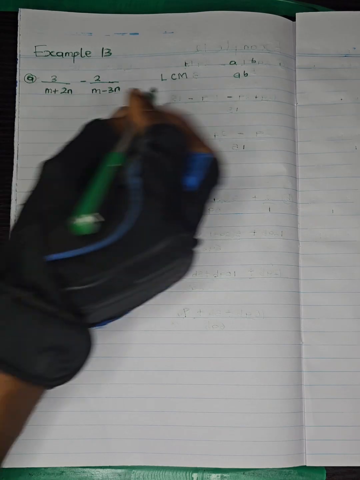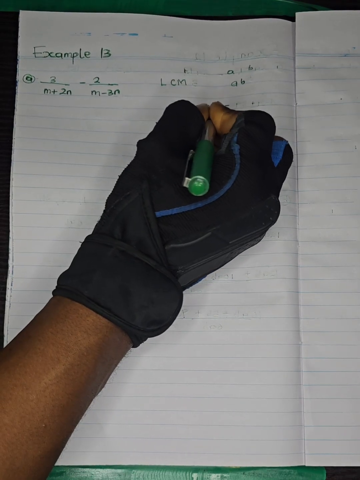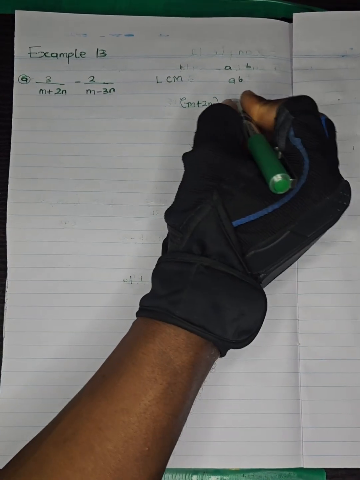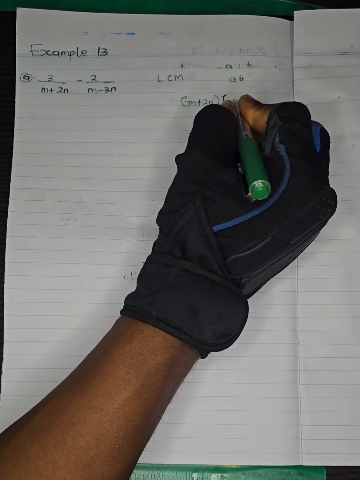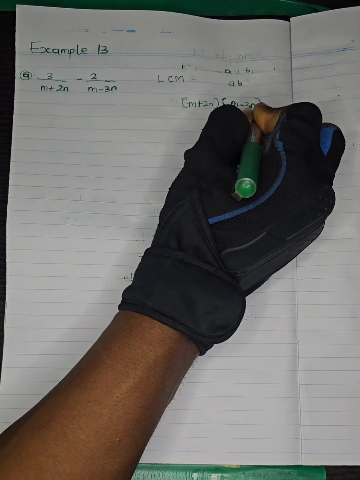In this case, you have something like this. Using the same method, you can just know that the LCM simply means m plus 2n, because you don't know what these algebra terms are. If it's real numbers, you can sort it out. Since you don't know what these things are, you can say m plus 2n and m minus 3n. So this is your LCM that you're going to work with.